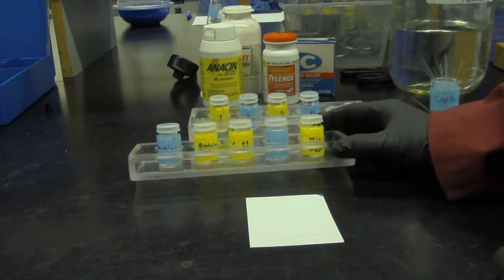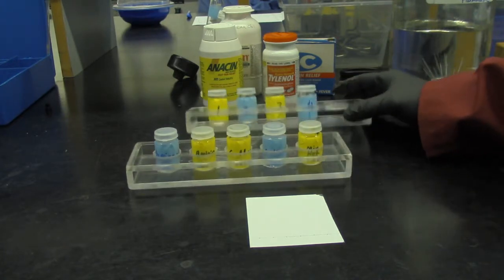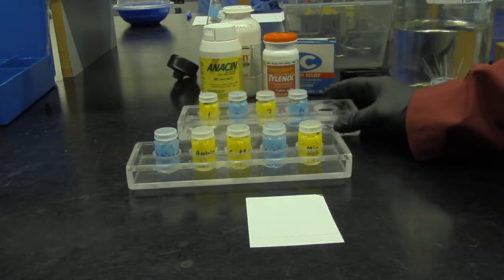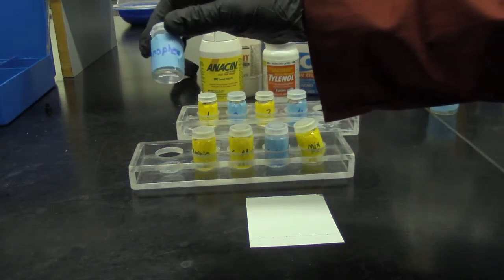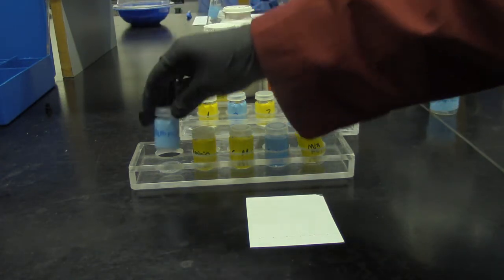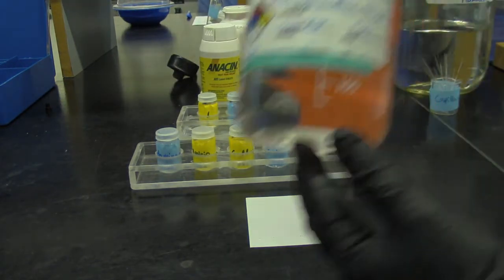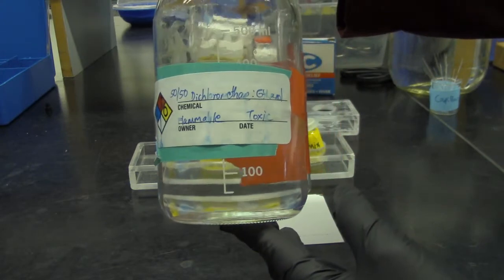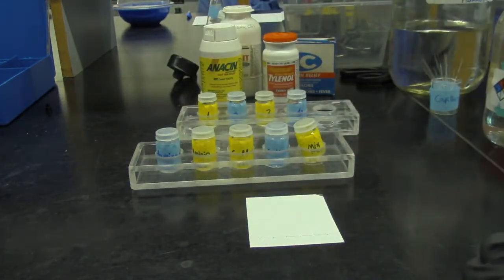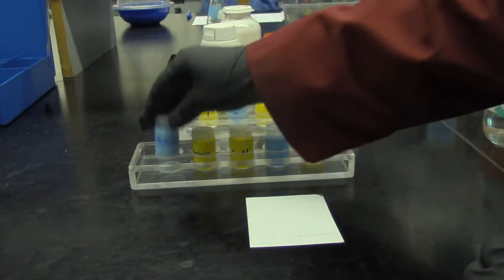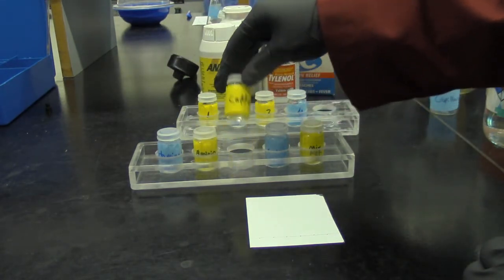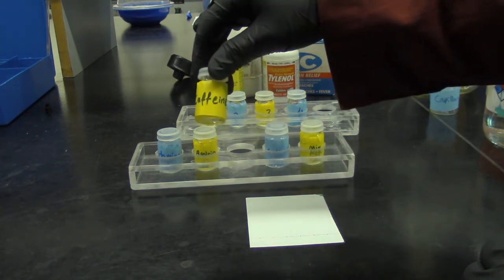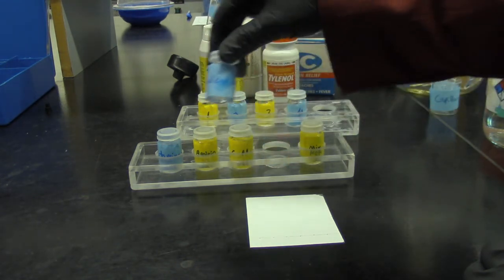So I've prepared all the standards and the unknowns as well. I took 0.2 gram of acetaminophen and dissolved it in a 50-50 dichloromethane ethanol mixture. All these standards are prepared by weighing out about 0.2 gram each and dissolving in 5 ml of solvent mixture.